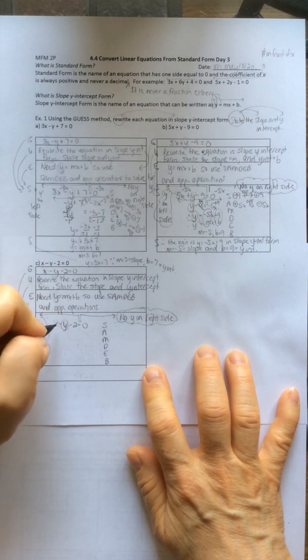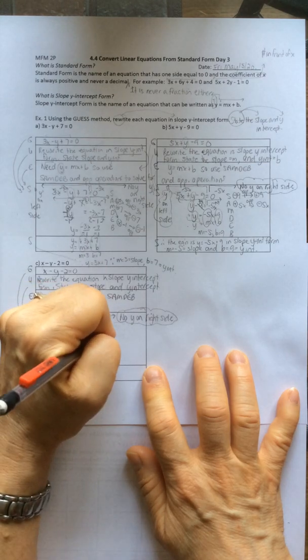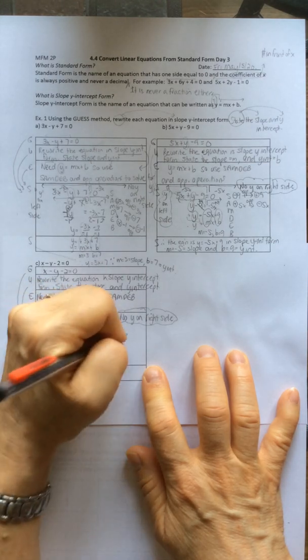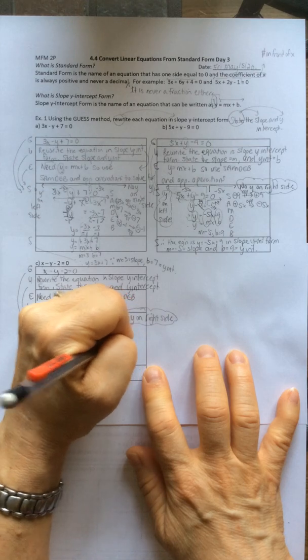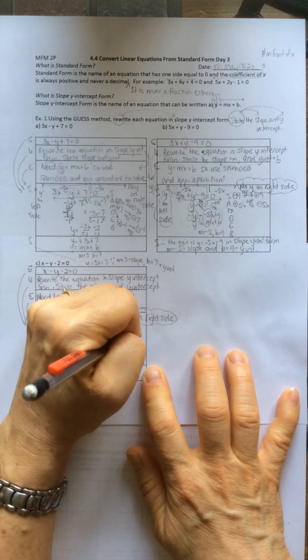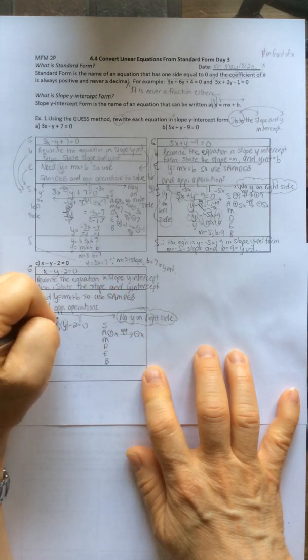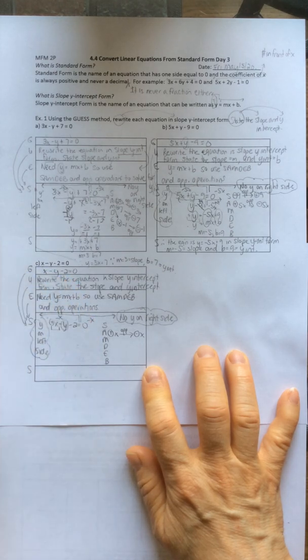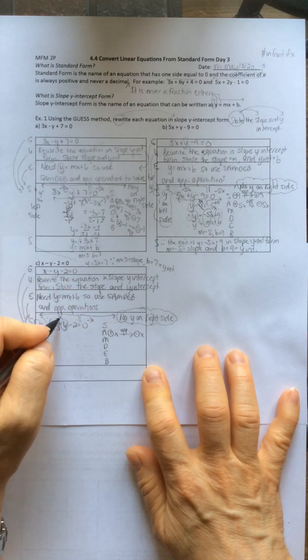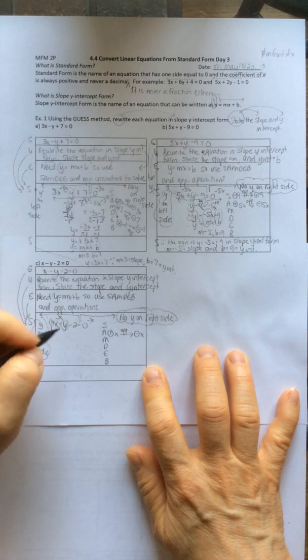So we're going to move the x over. If there's no sign in front of the x, we know that it's understood to be a positive. So moving the positive x over, I'm going to subtract x. Subtract x once on the left and once on the right. One x minus an x cancels the x's out.